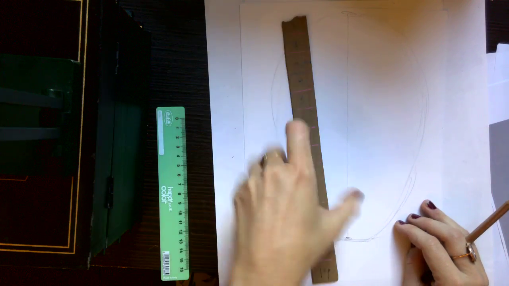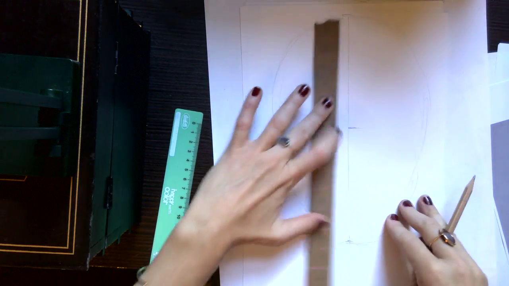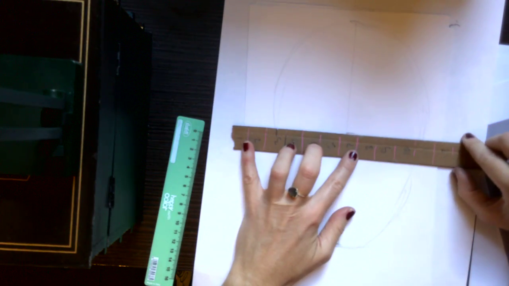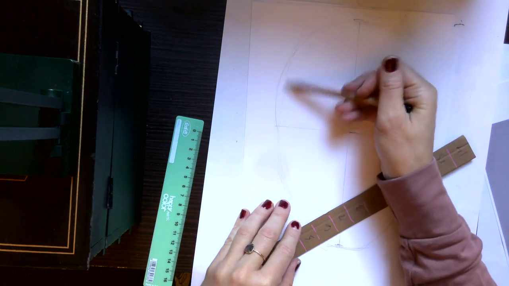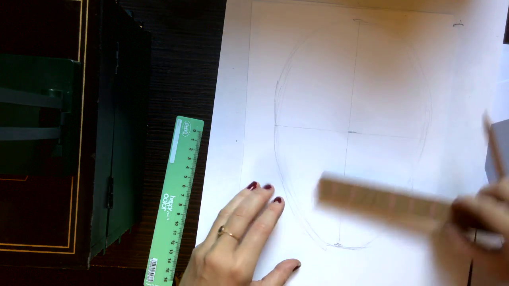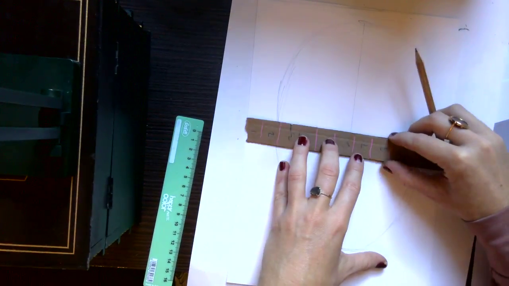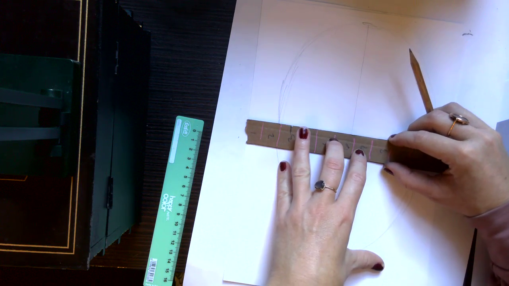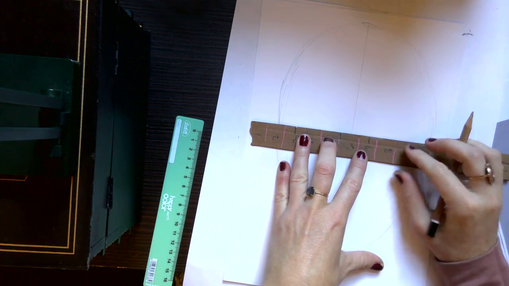Now, exactly midway down the face is where we're going to put the eyes. So find your midway point, that'll be about 6 units down. And what we need to do now is mark out the eyes. Now the face is about 5 eyes width wide. So let's do about 1.5 units for each eye. So you can just mark that out on your ruler.